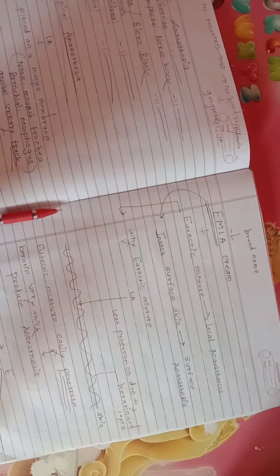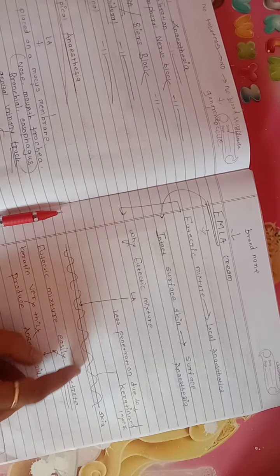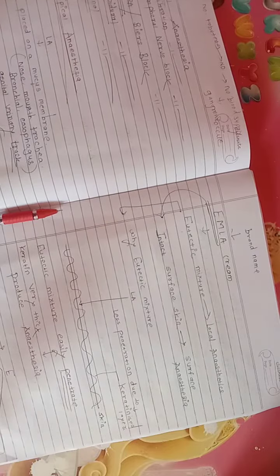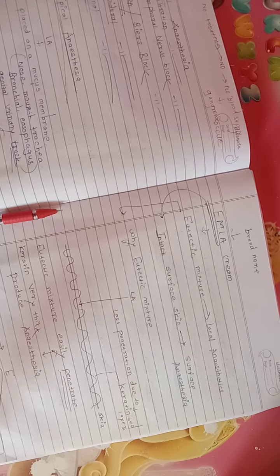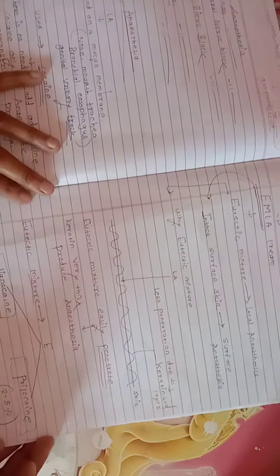Because the skin has a layer of keratin, and the keratin layer is very thick, and due to the thick layer, local anesthetic penetrates less into the skin. So if eutectic mixture is used, then local anesthetic penetrates easily and produces anesthesia. The eutectic mixture is a mixture of lignocaine and prilocaine, 2.5% each.